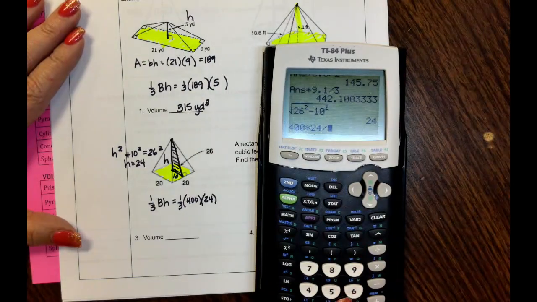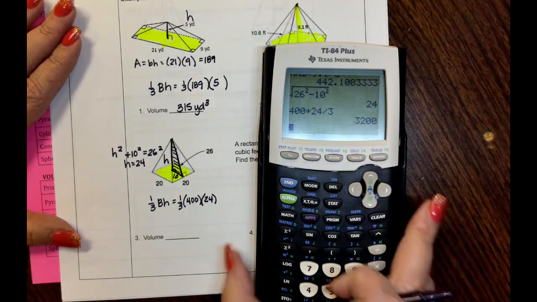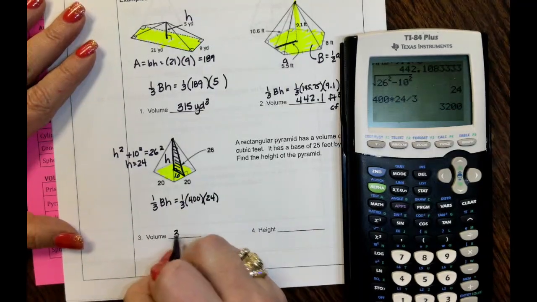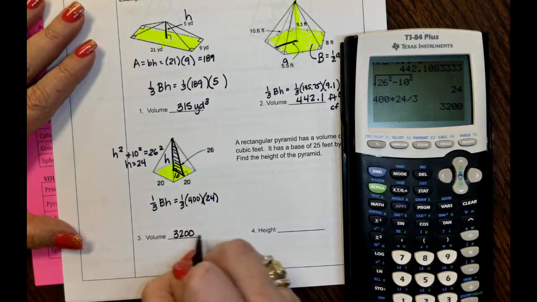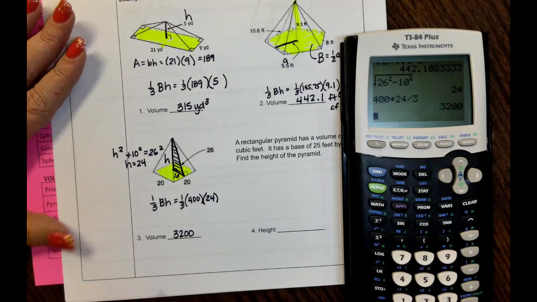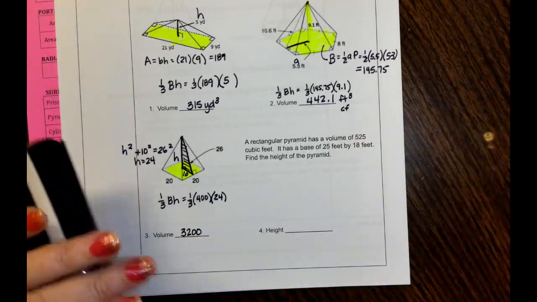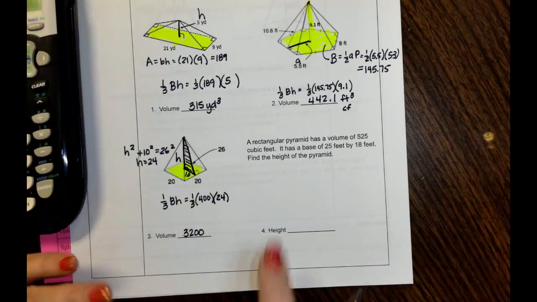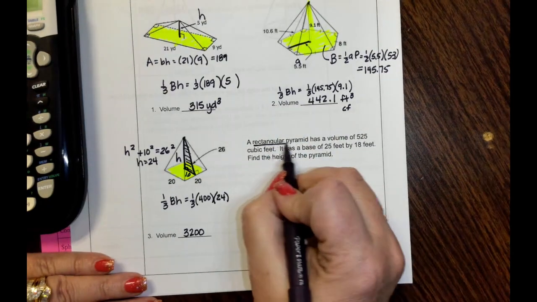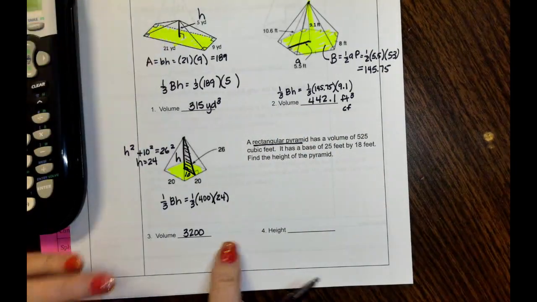Last one, a rectangular pyramid. So we know what it looks like. It looks kind of like number 1. It has a volume of 525. It has a base that's 25 by 18. So this is the base, 25 by 18. Find the height of the pyramid.